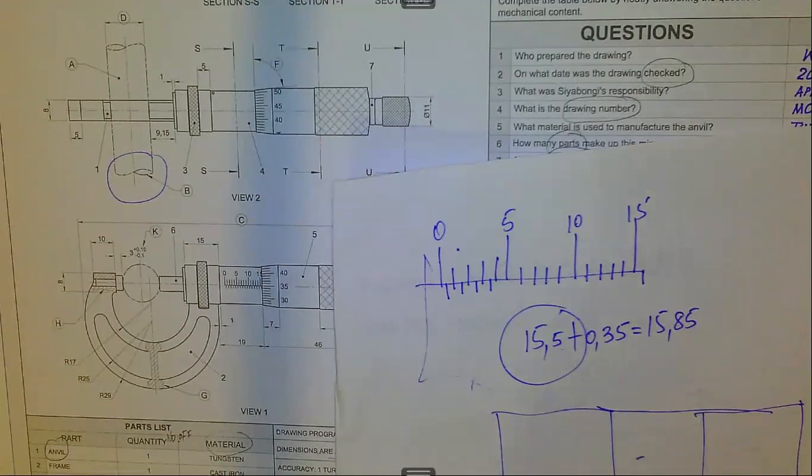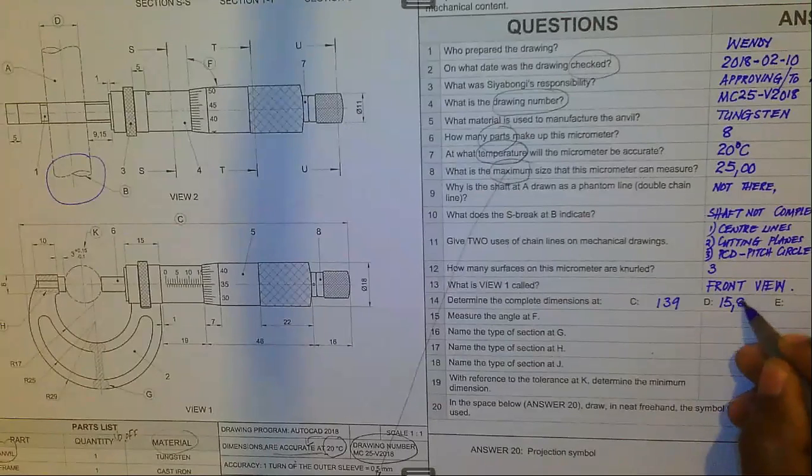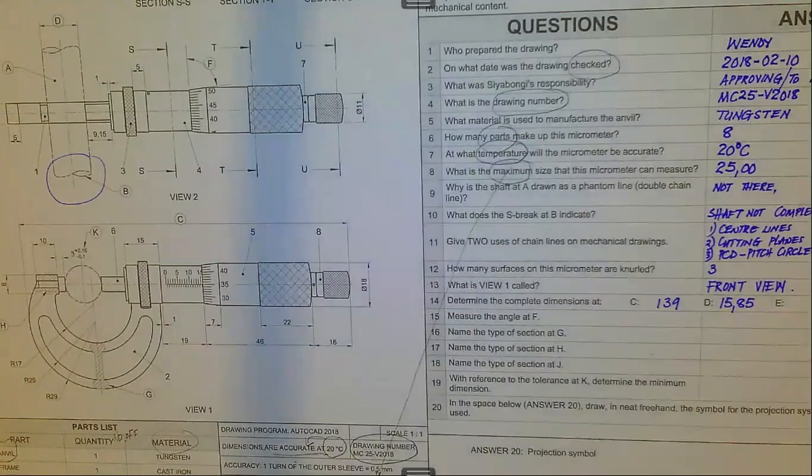But at the end of the day, you need to make sure that you study the diagram, get to understand what is required, and also study the sequence and reading of that particular diagram, okay? So the answer that would be required here at D is 15.85.